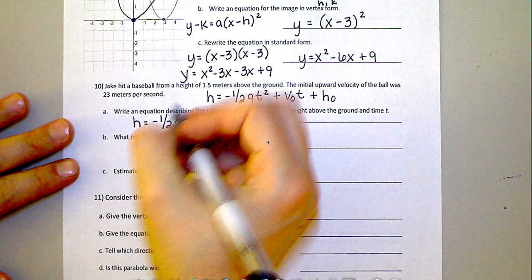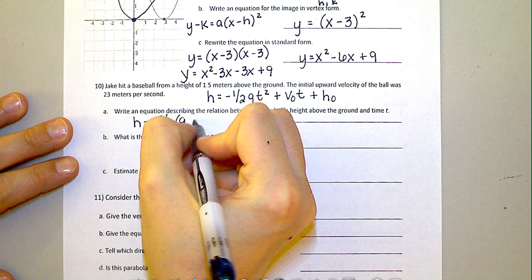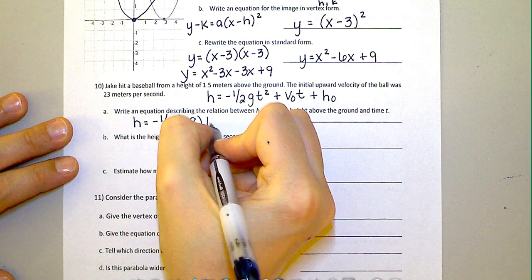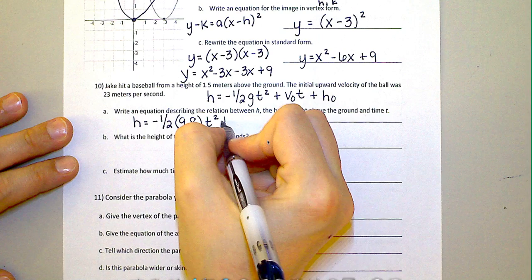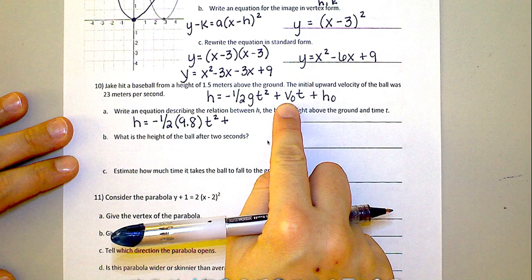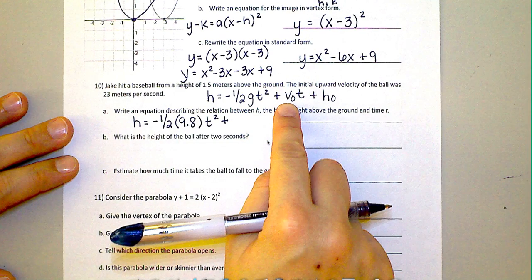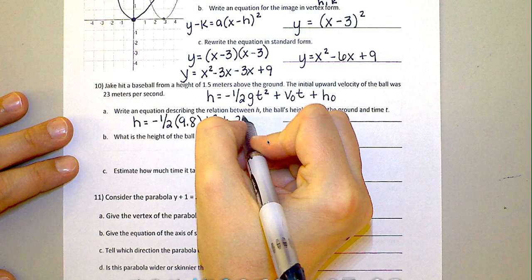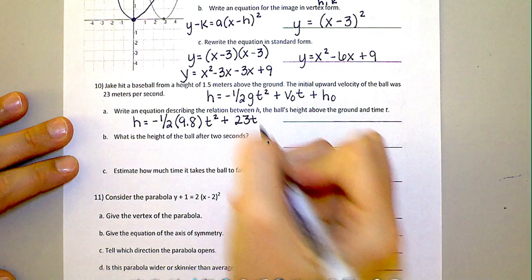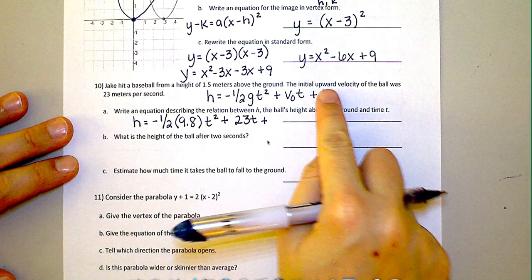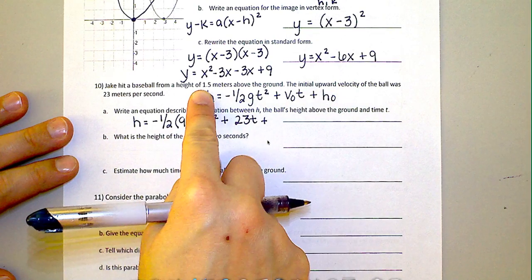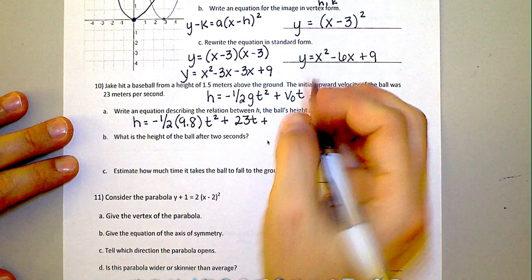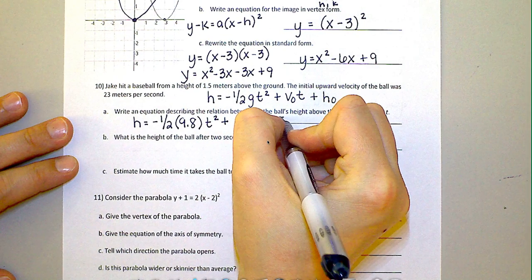Since this problem is in meters, I'm going to do 9.8 t squared plus, that v sub 0 stands for initial velocity, which is given to me right here, 23 meters per second, so that would be 23t, plus the initial height, which is how high it is when it's starting. If he's hitting a baseball from a height of 1.5 meters, that would be right here.